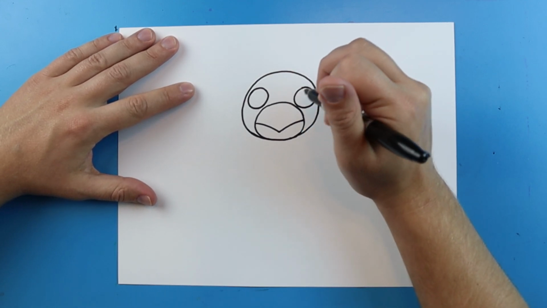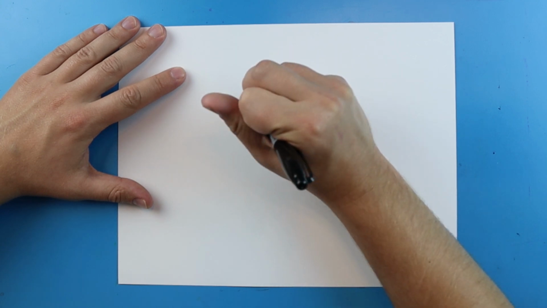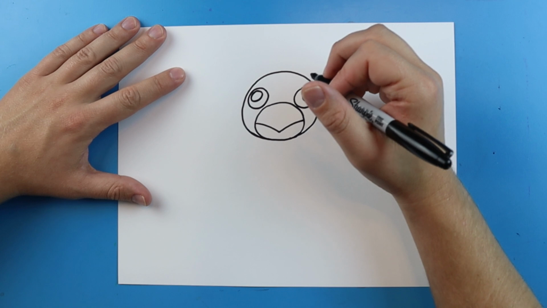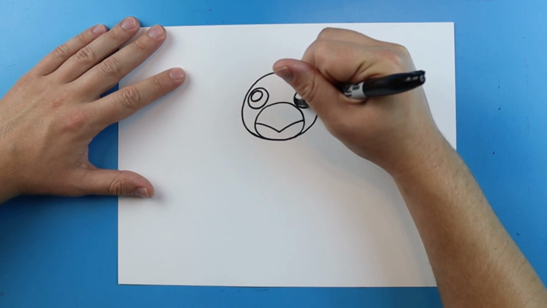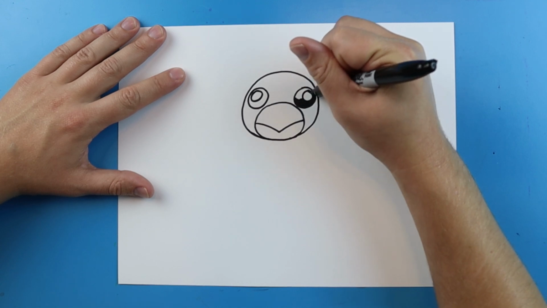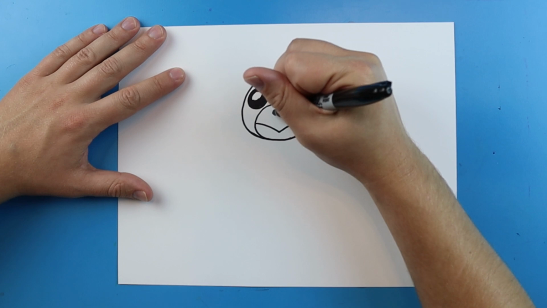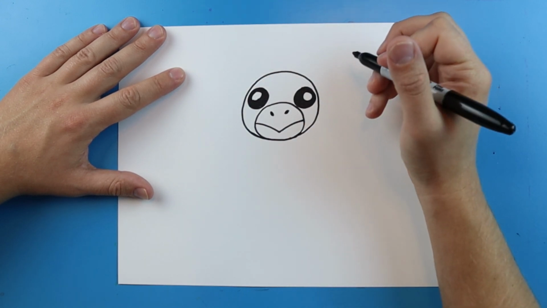Then I'm going to add a circle inside the edge of each one. And then I'm just going to color in the rest of this. Then right inside of here, I'm going to add two little black dots for the nose.